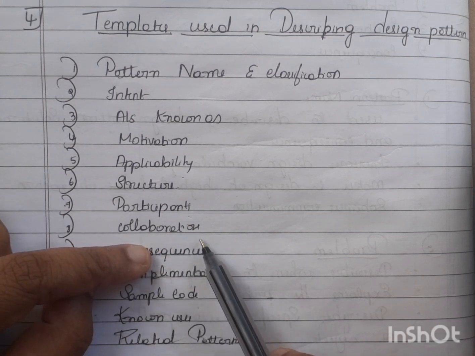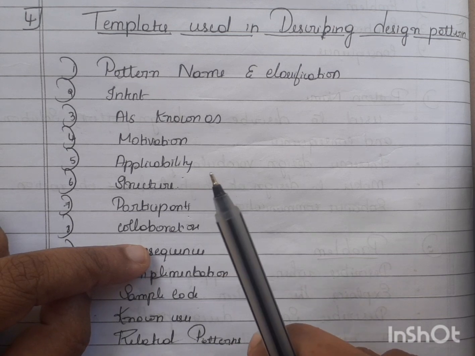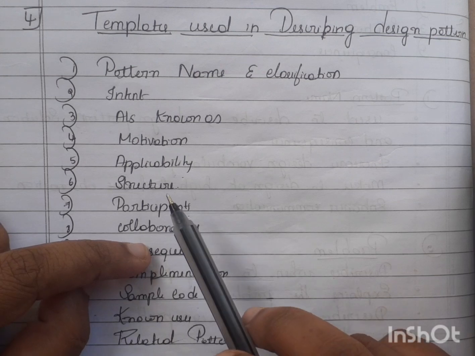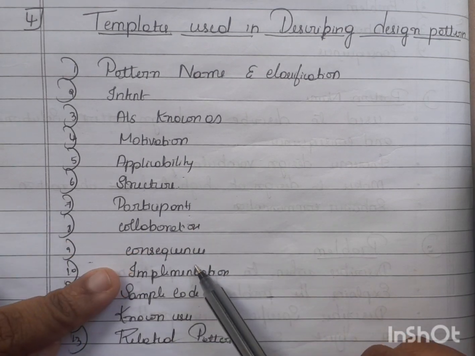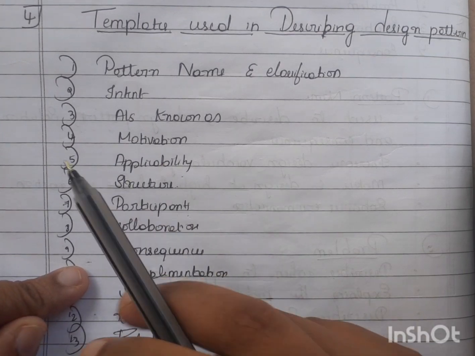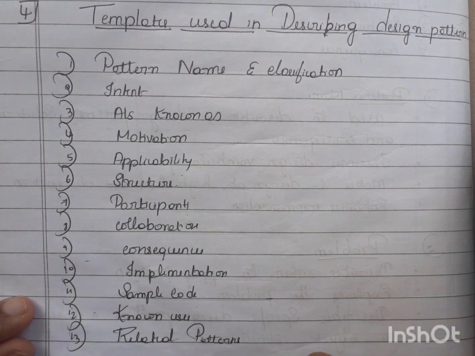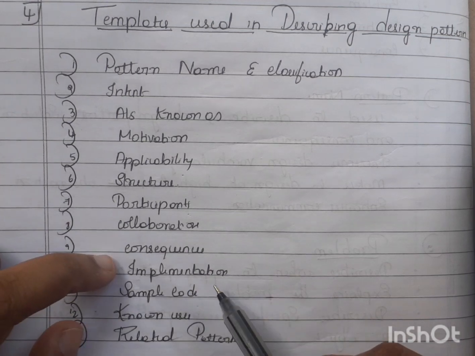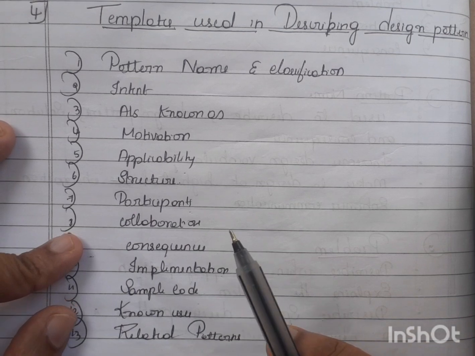Next is collaborations. Collaborations is nothing but why we use all those things that come under it. You can write the same thing; applicability and collaborations can be the same. Next is consequences. Consequences is nothing but, after applying the design pattern, how it affected the given problem, whether it is solved or not. Next is implementation. How do you implement a given design pattern for a given solution.